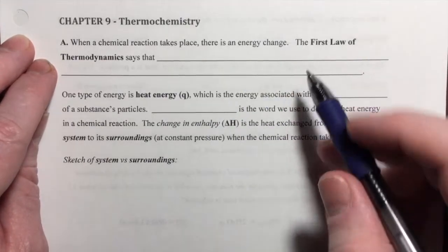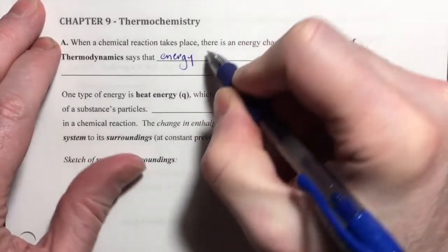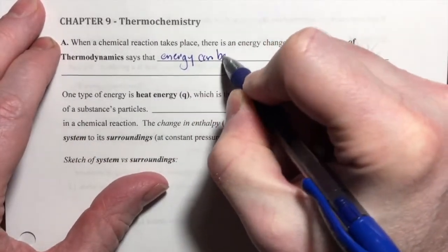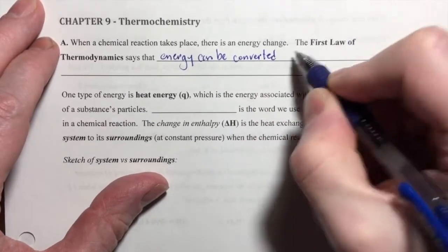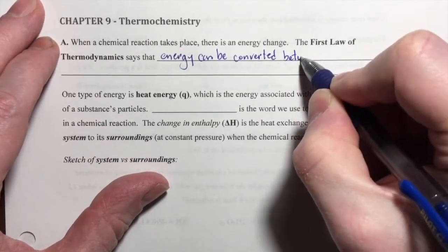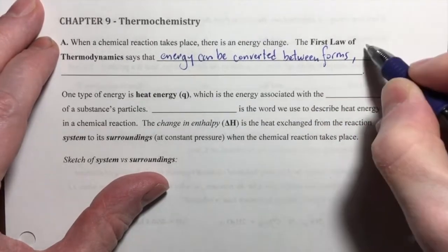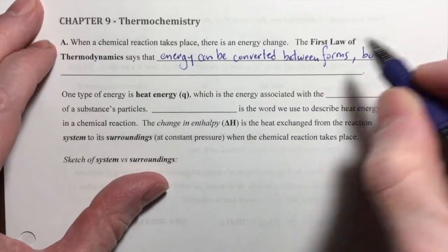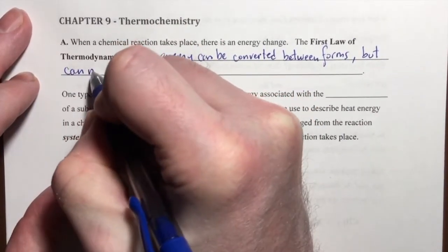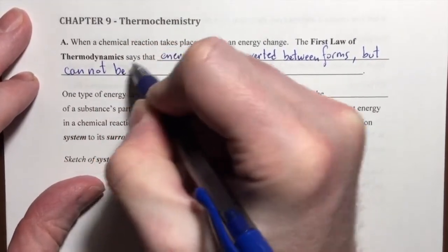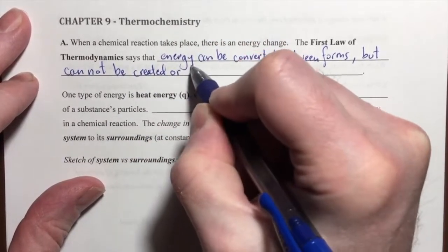And we said that energy can be converted between forms but energy cannot be created or destroyed.